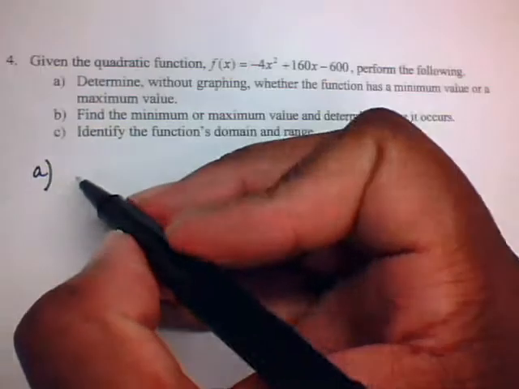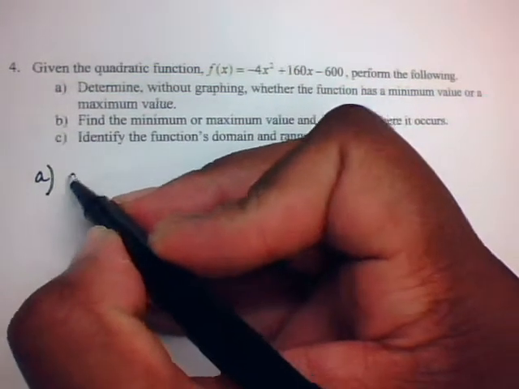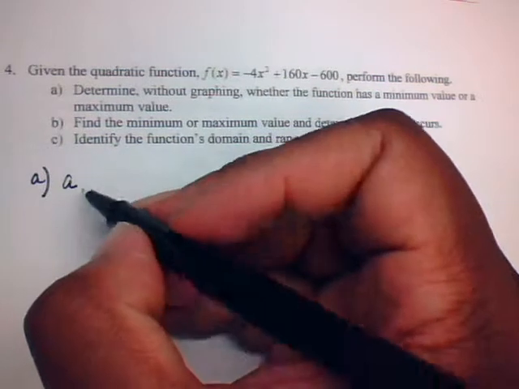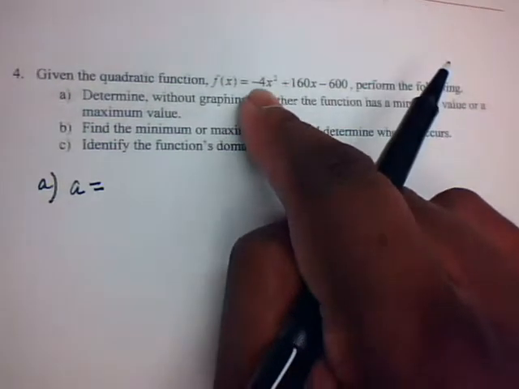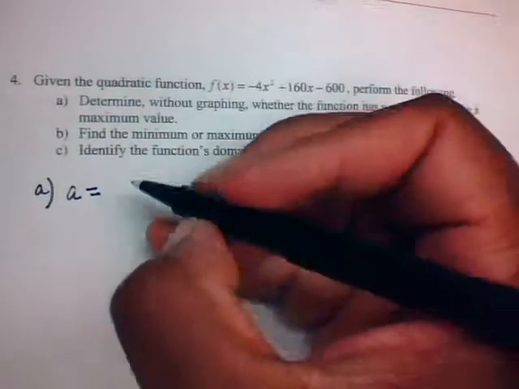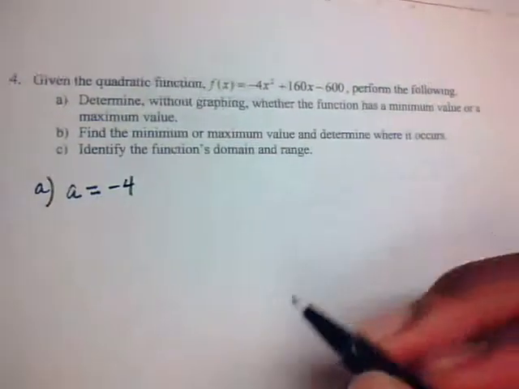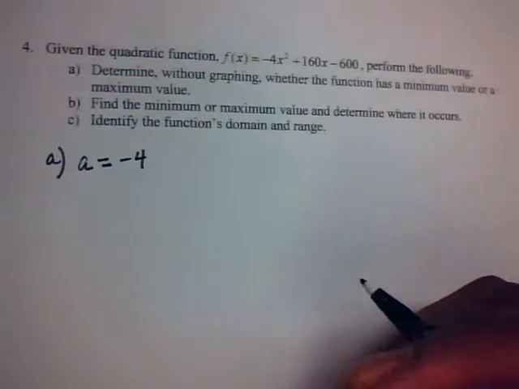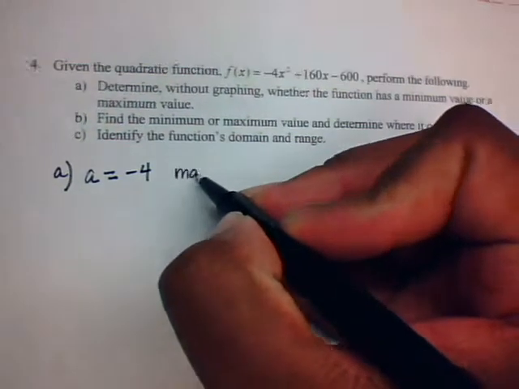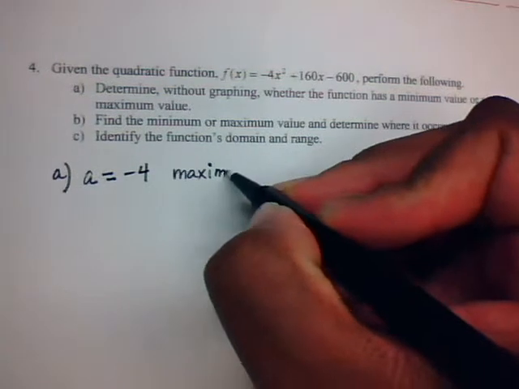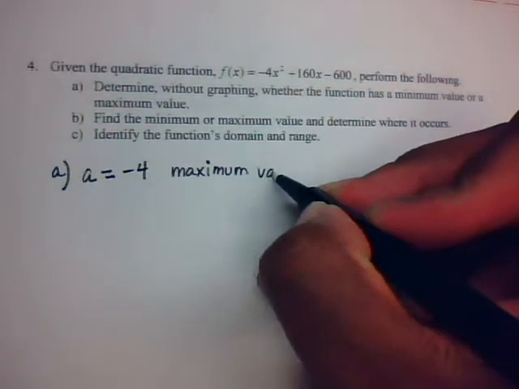All right, let's look at part A. We want to find out whether we have a maximum or a minimum value by looking at what A is. A is the number in front of your x squared. That's negative 4. And negative 4, of course, it is negative. It's less than 0. So that means this particular function will have a maximum value.